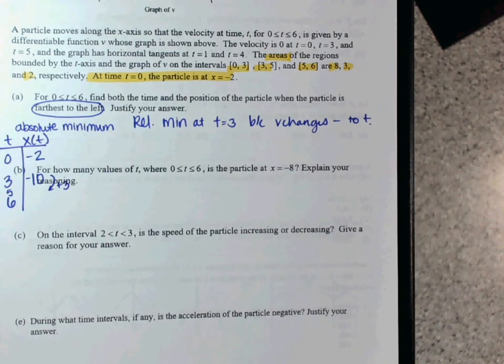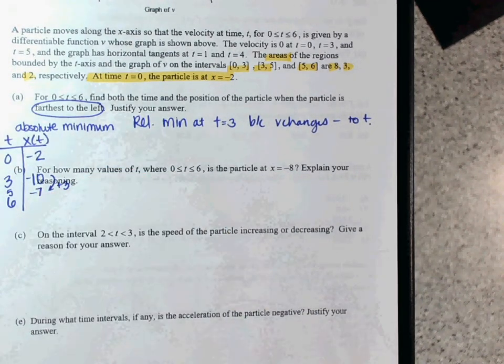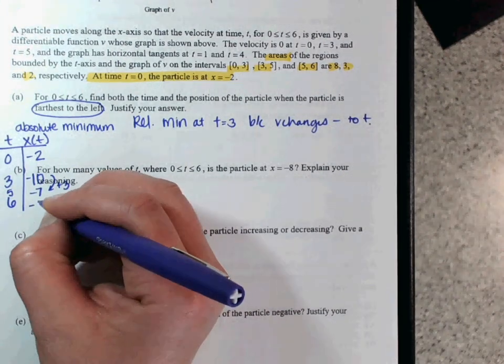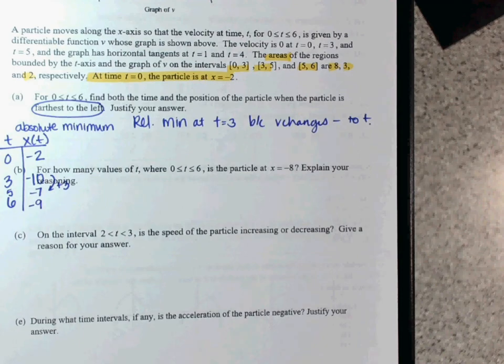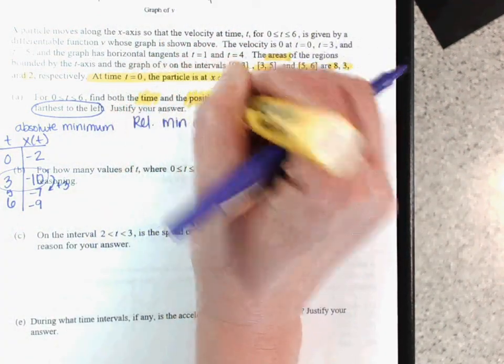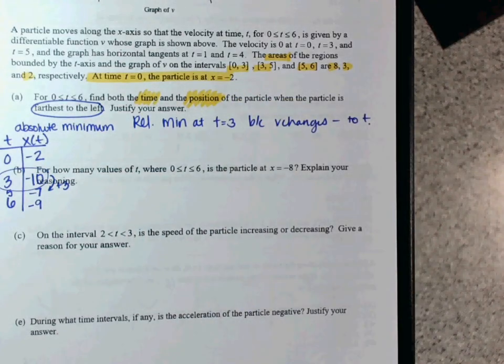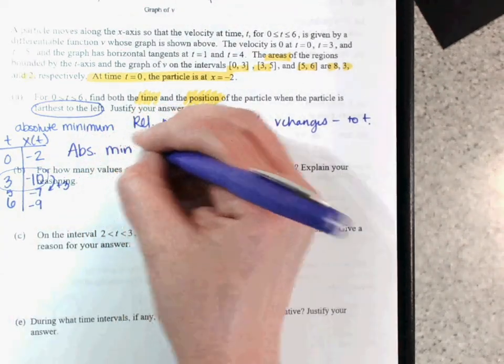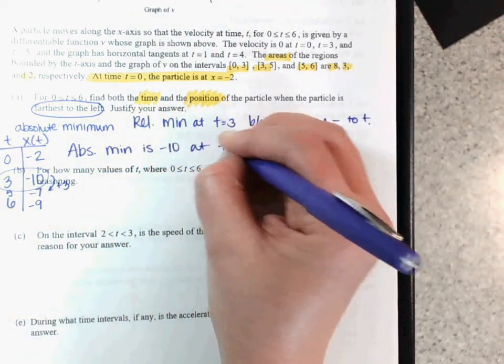We get points counted off when we don't include 5 in the chart. -7. You wouldn't have gotten points off as long as skipping it didn't mess you up. Okay, and then for my last one, until 6, I go 2 more negative. Where does that put me? -9. So when is the particle farthest to the left? At 3. Now notice, for this one it says find both the time and the position. So this is one of those where it's best for you to say both. Okay, the absolute min is -10 at t equals 3.